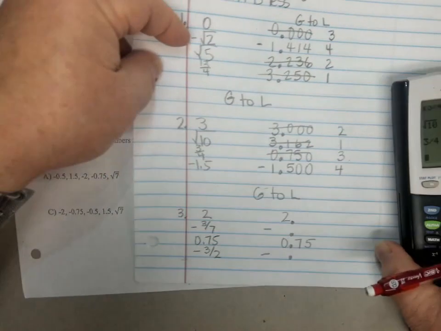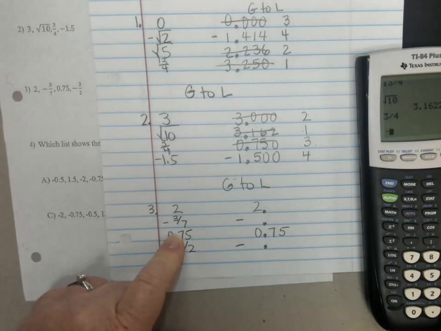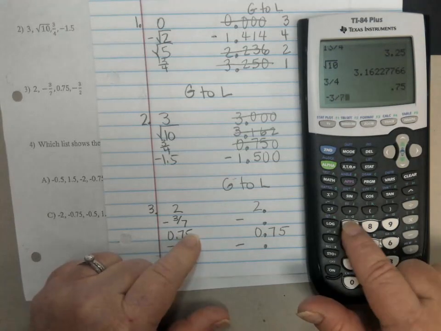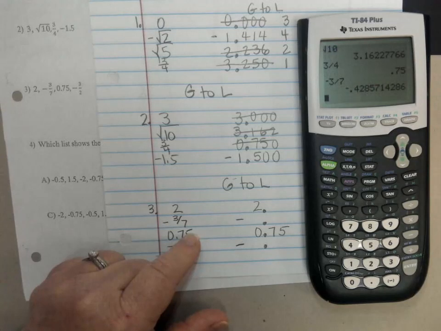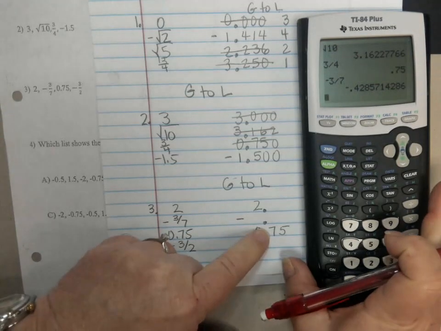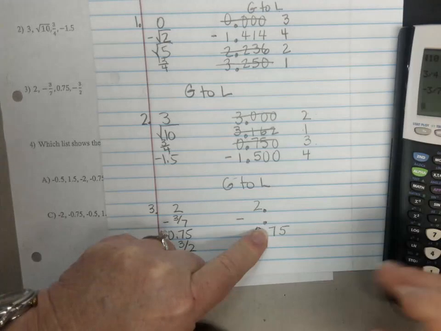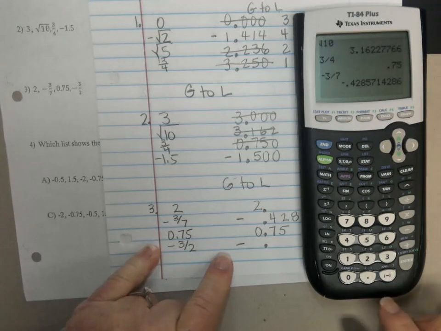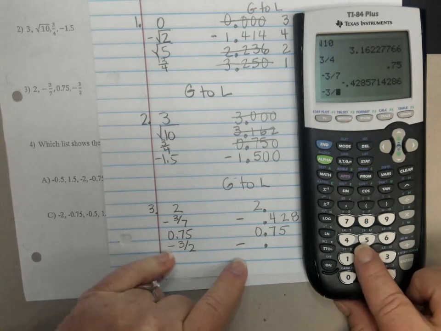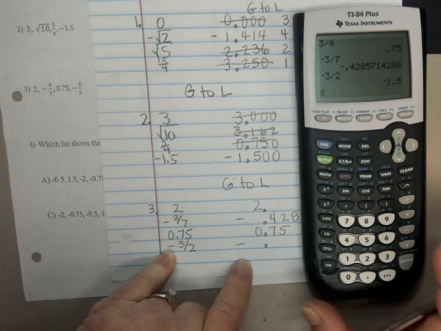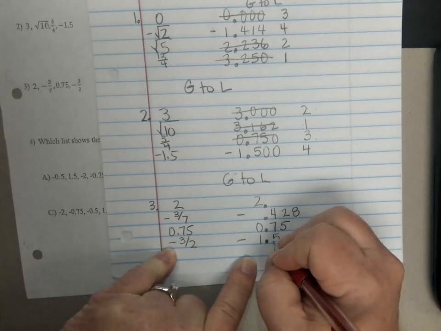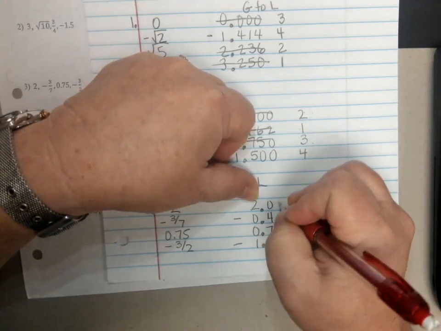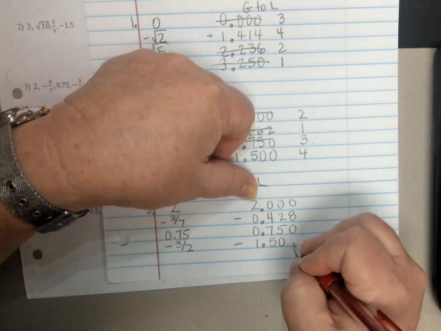And then I'm going to come over here and do negative, which is this key down here, remember, 3 divided by 7, and I'm going to hit enter, and I get negative 0.428. Then here I'm going to do negative 3 divided by 2, and I am going to write negative 1.5.